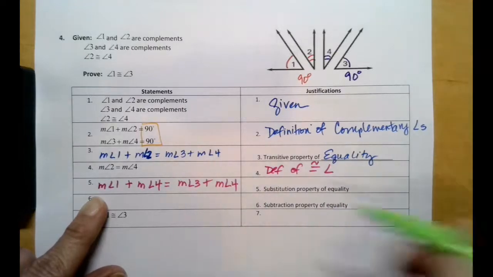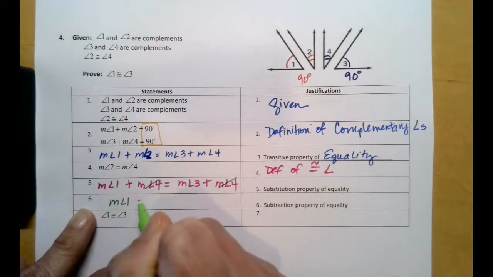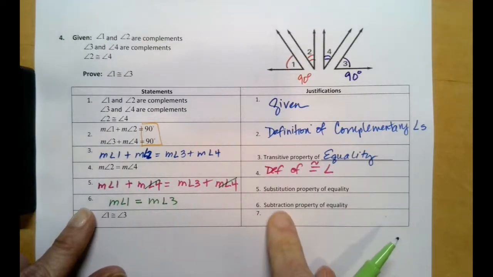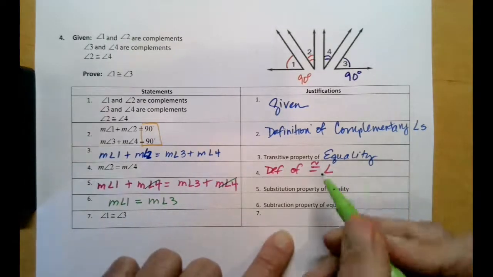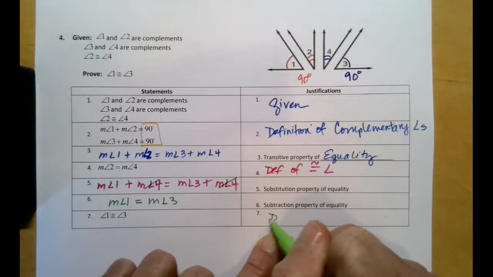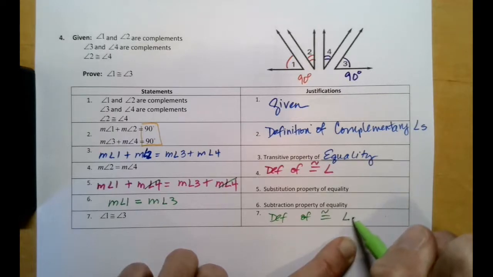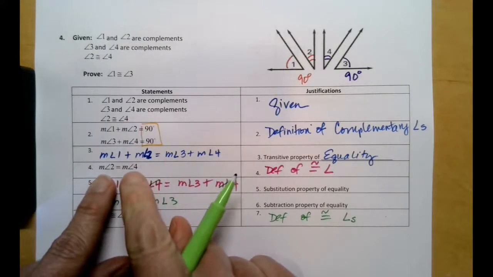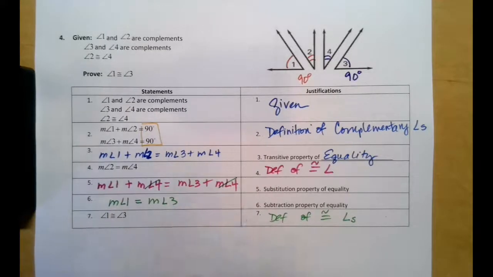If you did it the other way around, you'll still end up at the right spot. Because guess what we're going to do? We're going to subtract out what we know. So the measure of angle 1 is equal to the measure of angle 3. And it's the subtraction property of equality that helped that happen. Now that I have their measures equal, I can talk about their angles being equal. So we can say that is our definition of congruent angles. So I went from congruence to numerical values, and here I went from numerical values to congruence. All right, that's number 4. You're over halfway through.